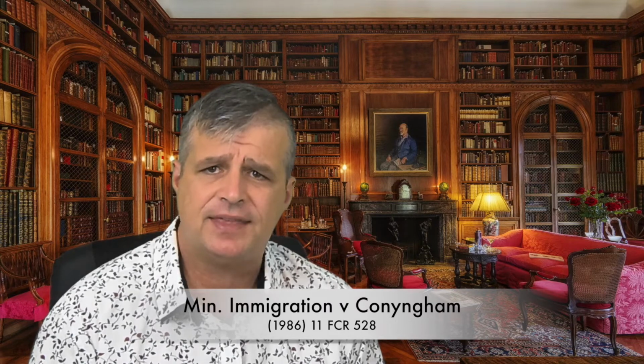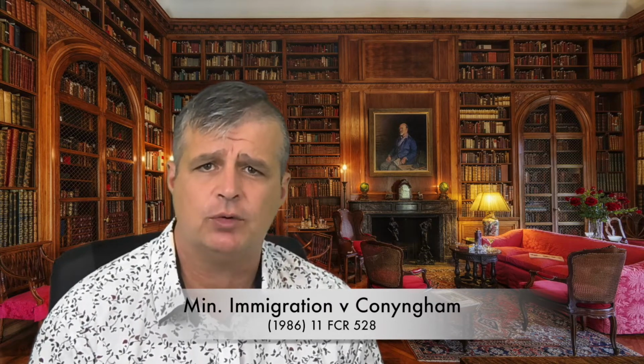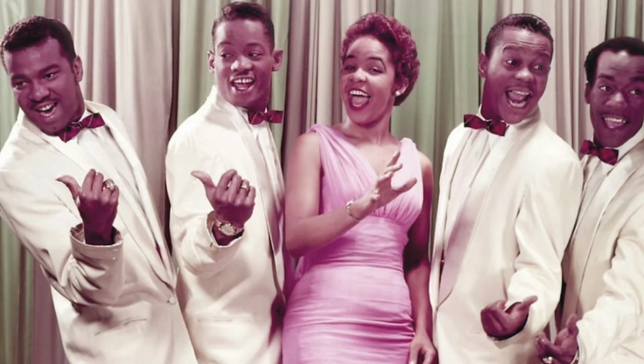That's pretty much what happened in the Minister for Immigration and Conningham. That case dealt with the issue of visas to a singing group which intended to come to Australia and perform. There was a really famous group in the 1950s and 60s called the Platters. It was one of those old school bands where the lineup evolved heaps over time. Eventually, there were competing groups of people calling themselves the Platters, and each of them claimed to be the true successors of the original group. Local artists were objecting to this particular group coming to Australia. The dispute ended up before the court, which decided the decision hadn't been made properly and should be sent back for the decision maker to try again.